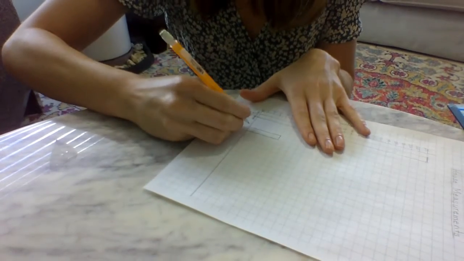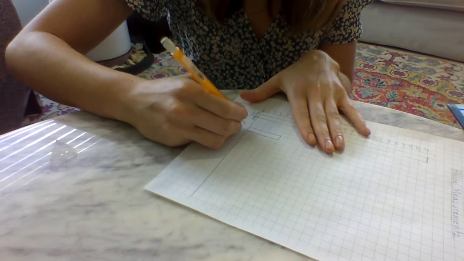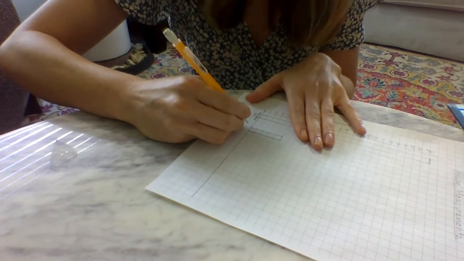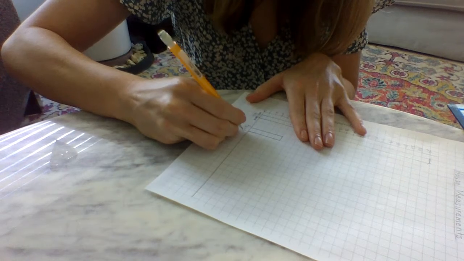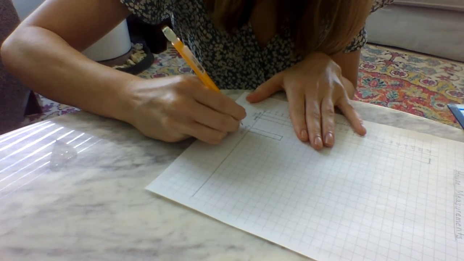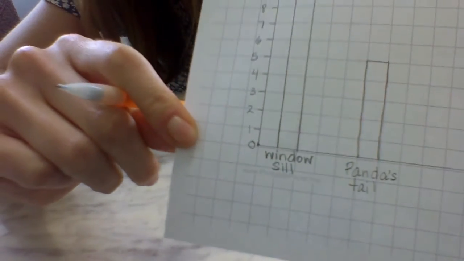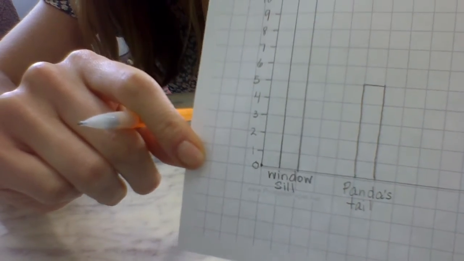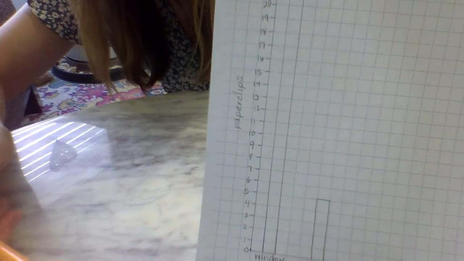And at the bottom I'm going to write Panda's tail so that anyone looking at my bar chart will know that this represents her tail. Panda's tail, and the bar goes up until it reaches the same line that the 5 is on.